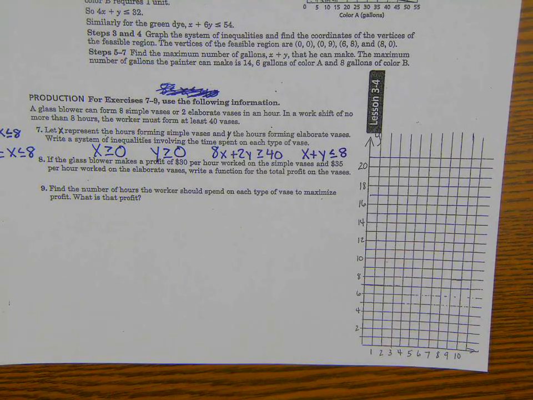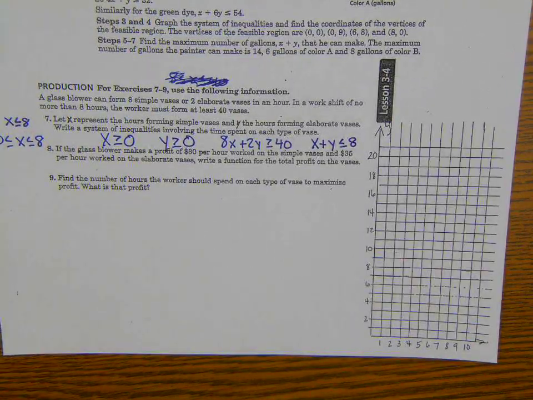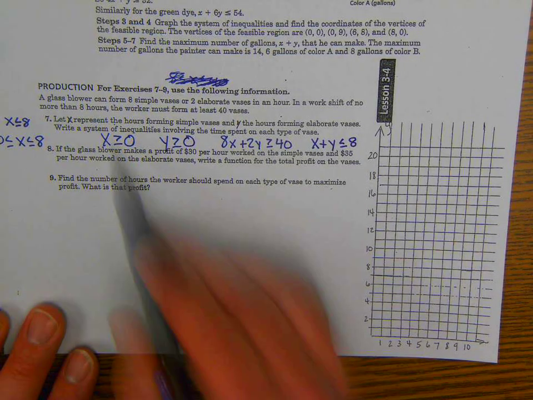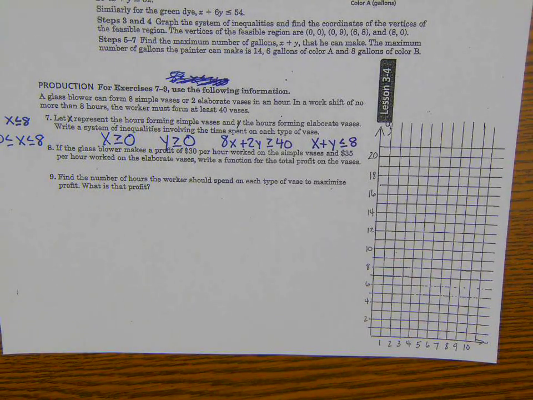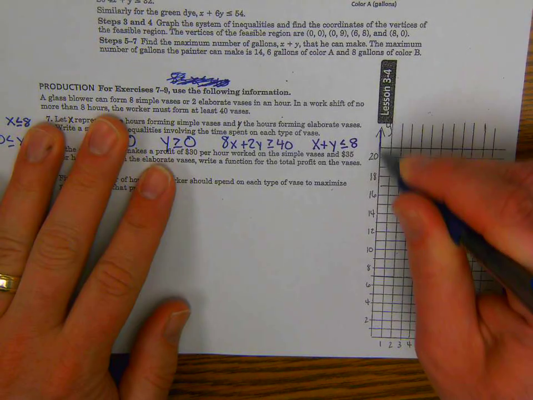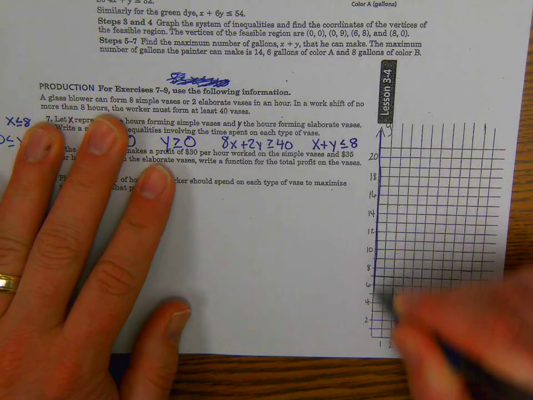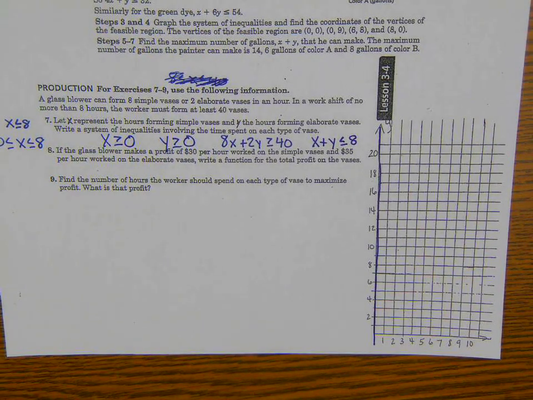All right, so what we're going to do now is take these 4 inequalities and graph them on this graph paper. These ones are the easy ones. What does x is greater than or equal to 0's graph look like? A straight line that's vertical, like this, right? So that would be a vertical line shaded to the right.